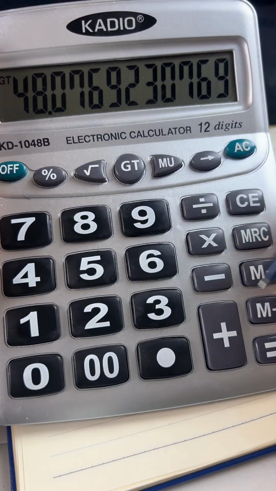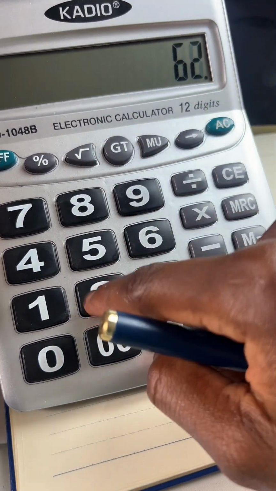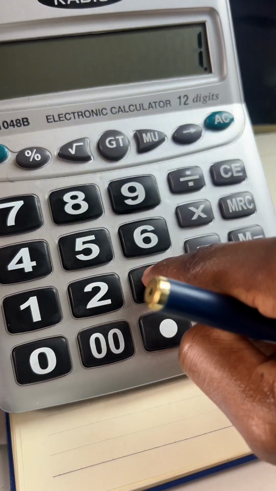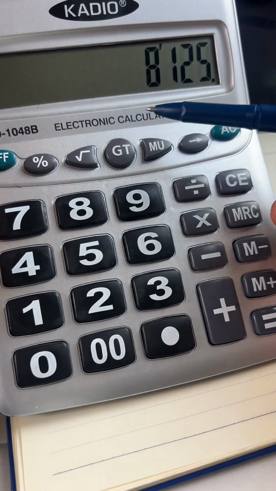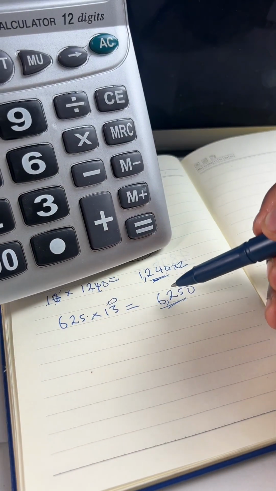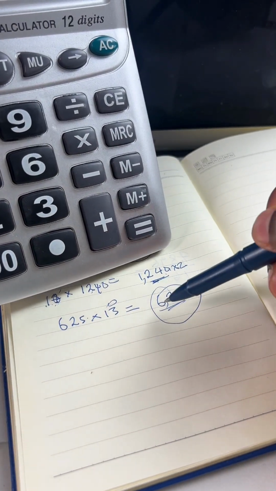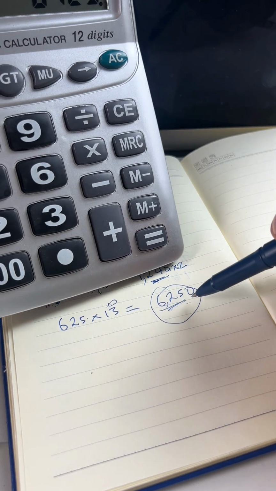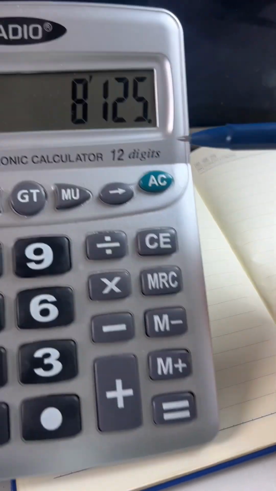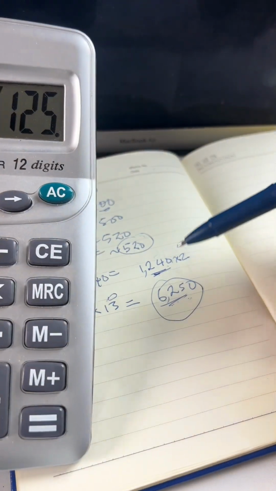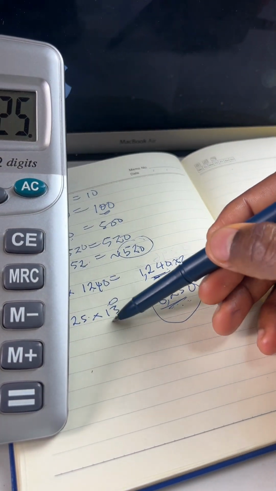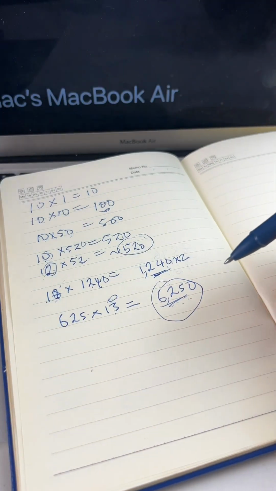625 times 13 is 8,125. We estimated that it's going to be close to 6,250. You see, it's close. So why is the actual answer greater than the estimate? Because the number we're working with is greater than 10.